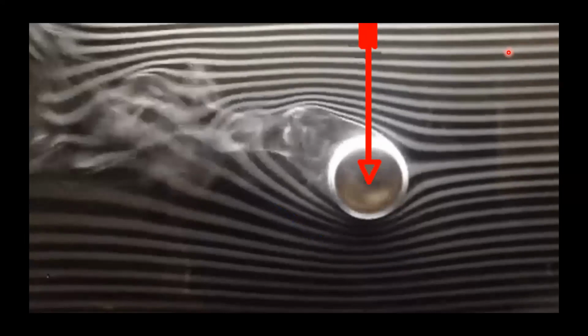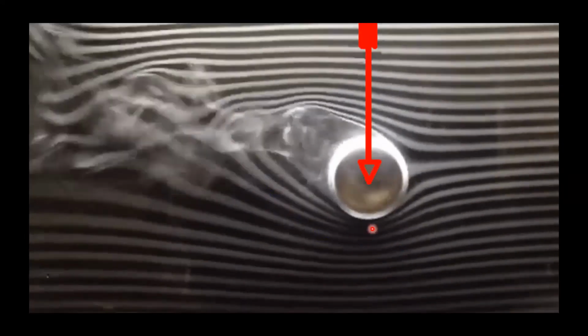Yeah, I think it's kind of clear that the top, or is it clear? I have to watch this a couple times. I'm trying to decide, does the air get deflected upward or downward? Okay, the air is definitely getting pulled upward, right? If you look at the bottom.